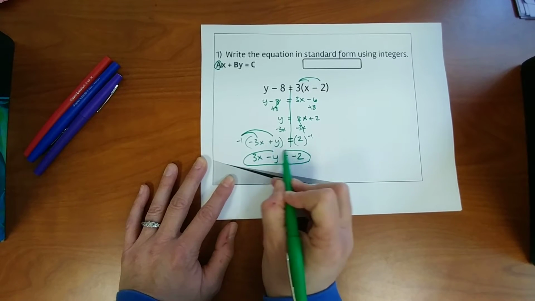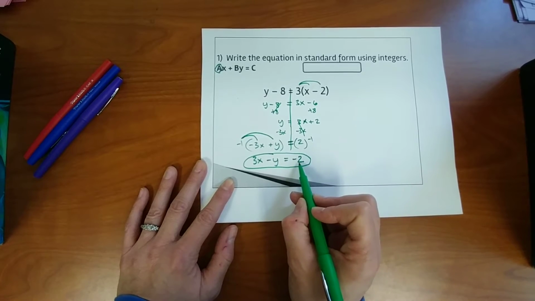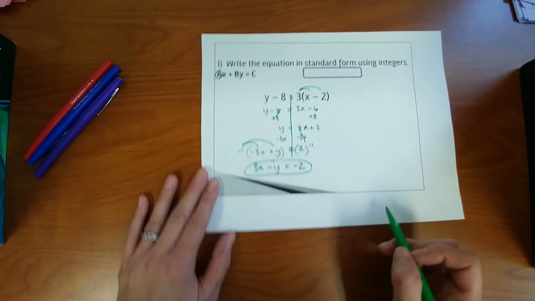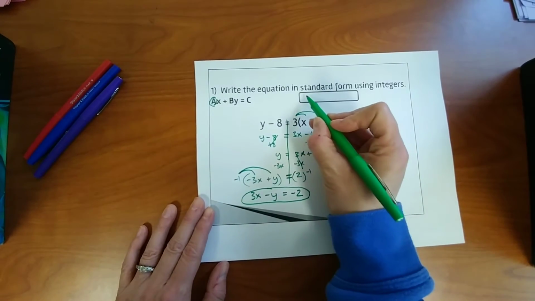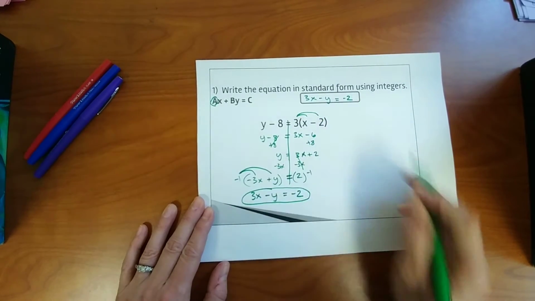This is standard form. We can see the a term is 3, the b term is negative 1, and the c term is negative 2. There's no fractions, there's no decimals. So I could put my answer up here if you'd like. There's my standard form.